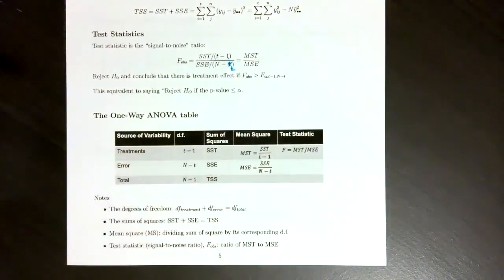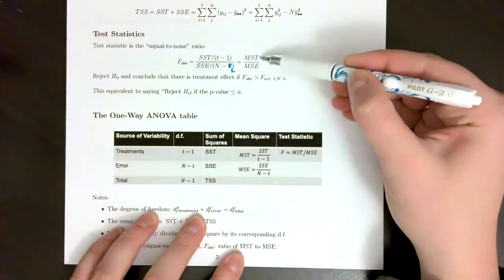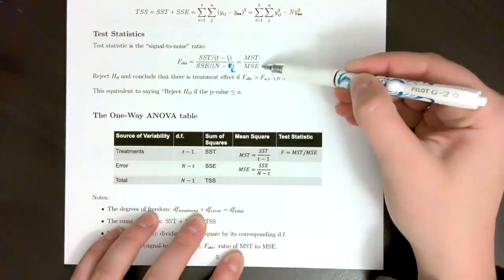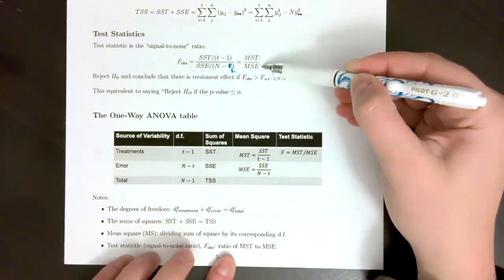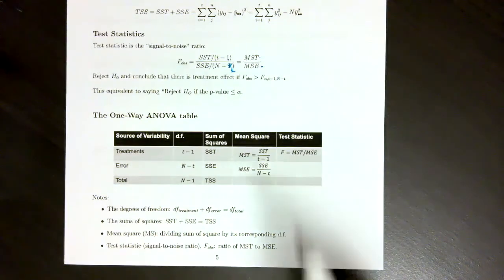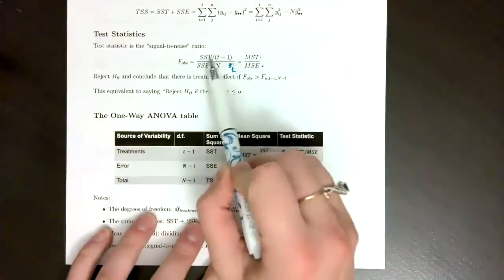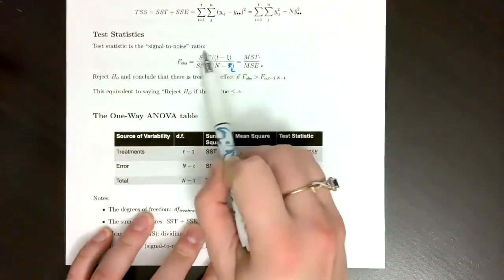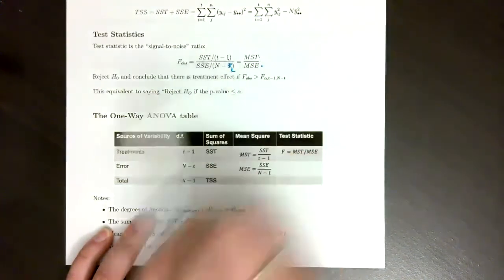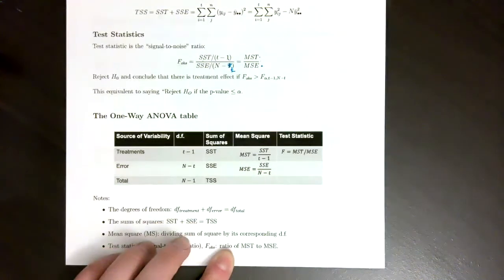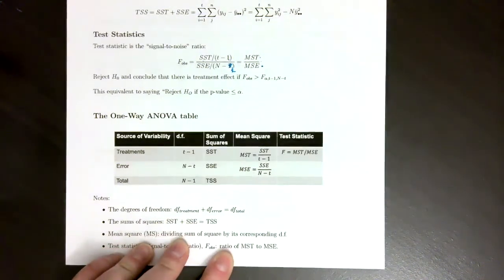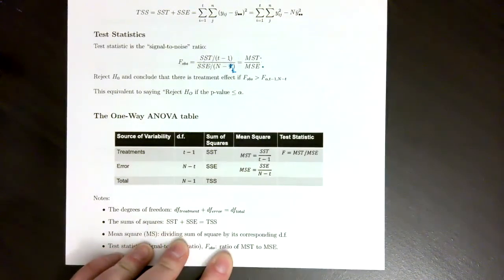Another way of saying this is we're going to look at our mean squared treatment divided by our mean squared error. So it turns out if you take this signal, what we're seeing from our treatment, divided by our noise, it's going to follow an F distribution, okay?